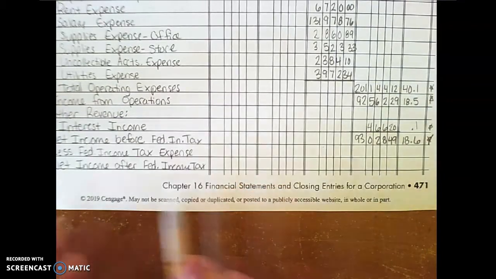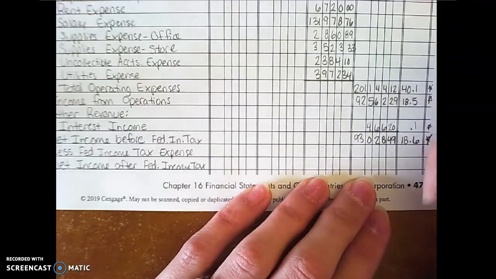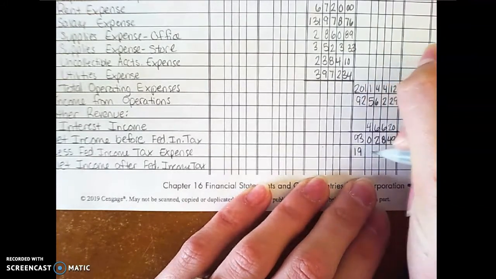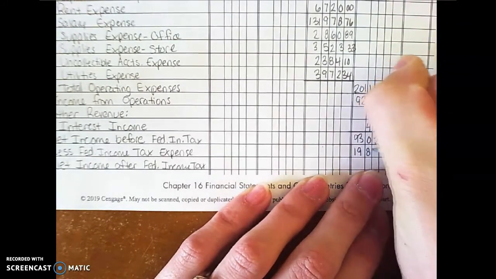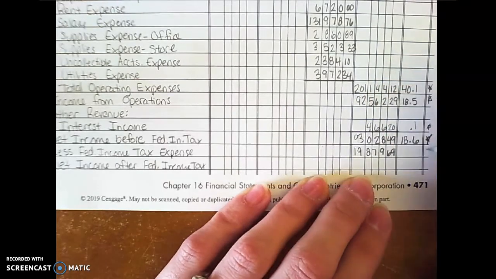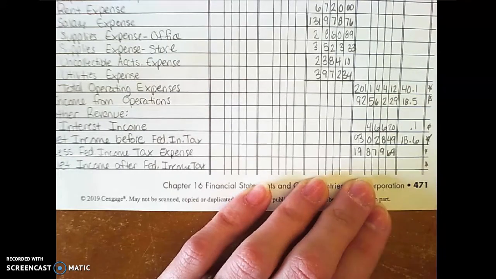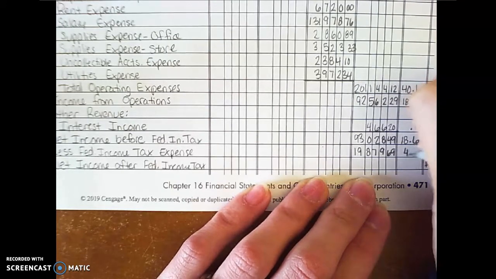Then we need our less federal income tax expense. If you look in your adjusted trial balance, you will see that our federal income tax expense was $19,879.69. We'll need a component percentage there as well. If you divide, that will be 4.0.